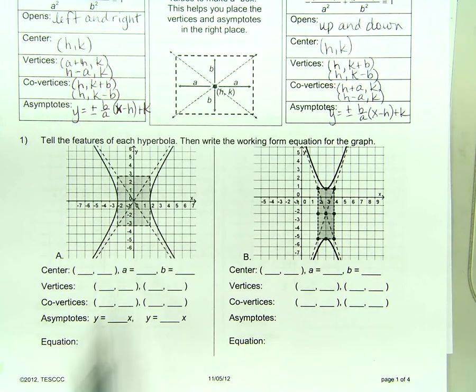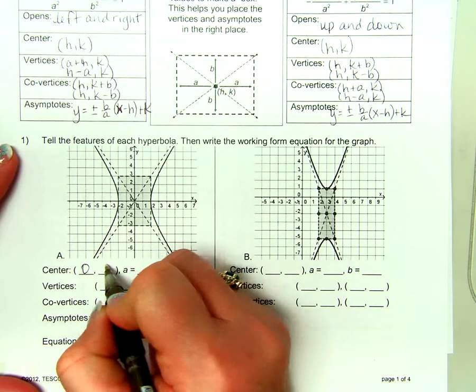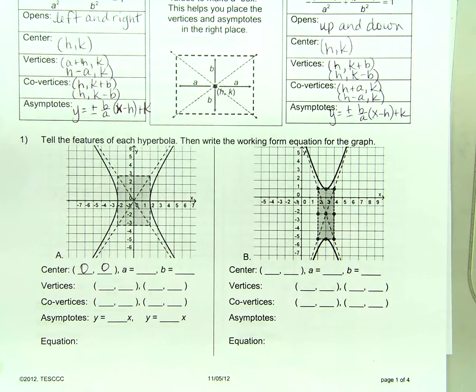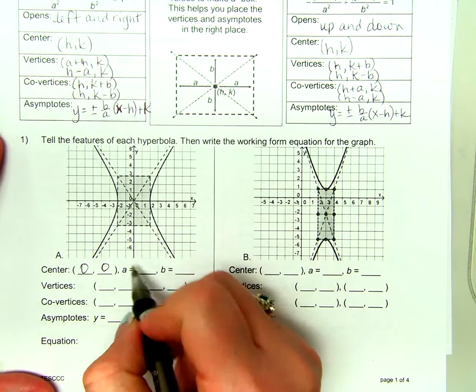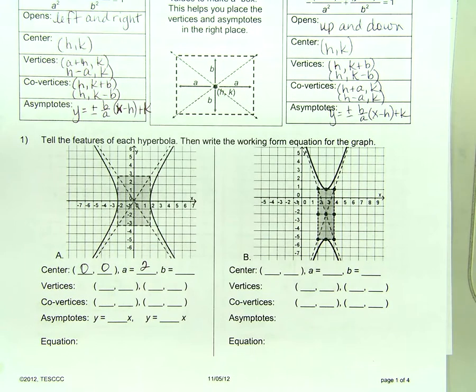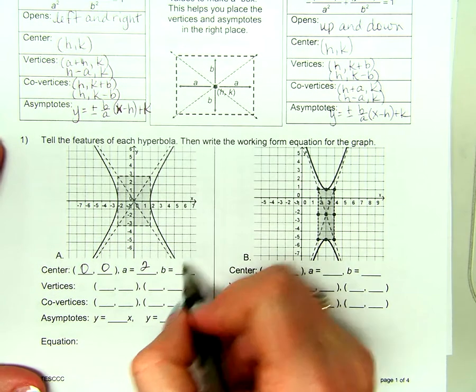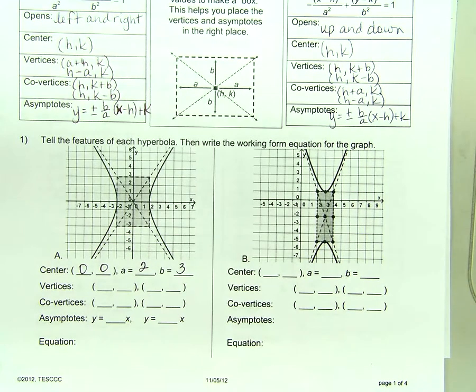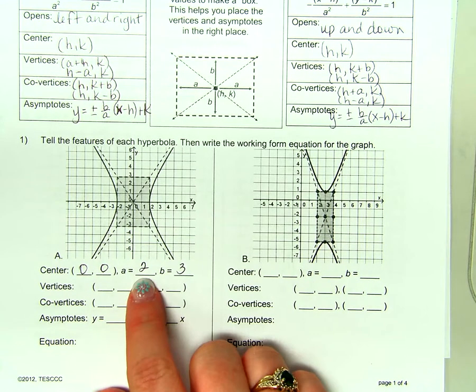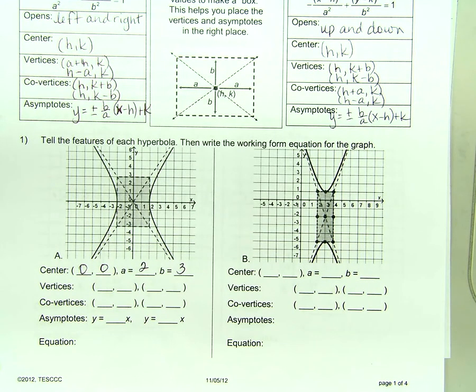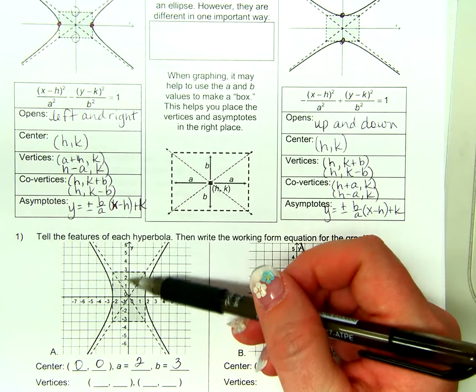Okay? Tell me where the center of this hyperbola is. 0, 0. What's A? Okay, I'll go with that. What about B? 3. Wait, how did you know A was 2 and B was 3? But I mean, how come this is not A?